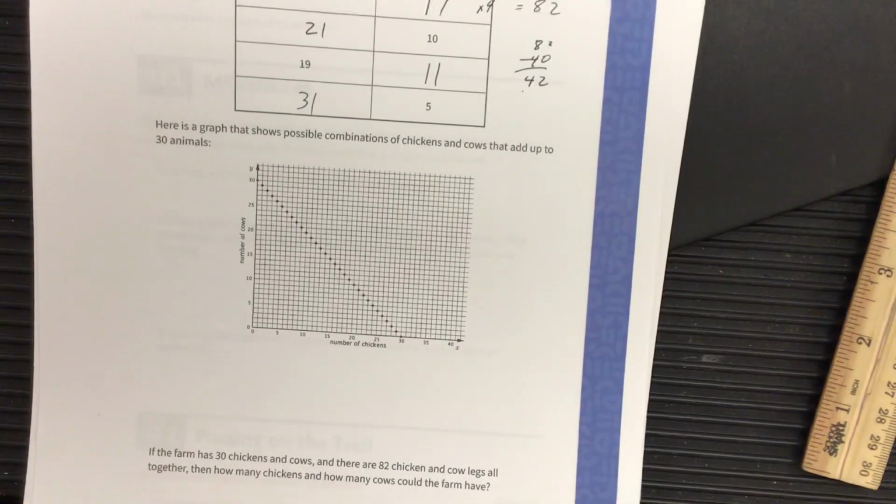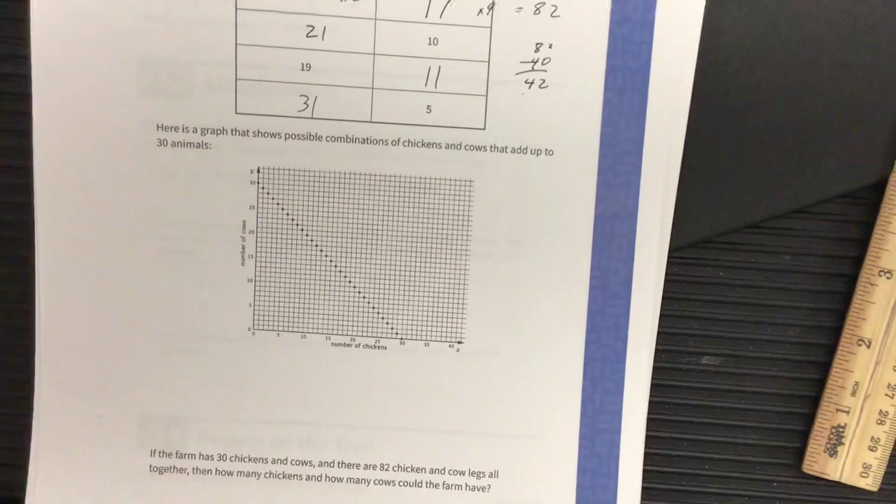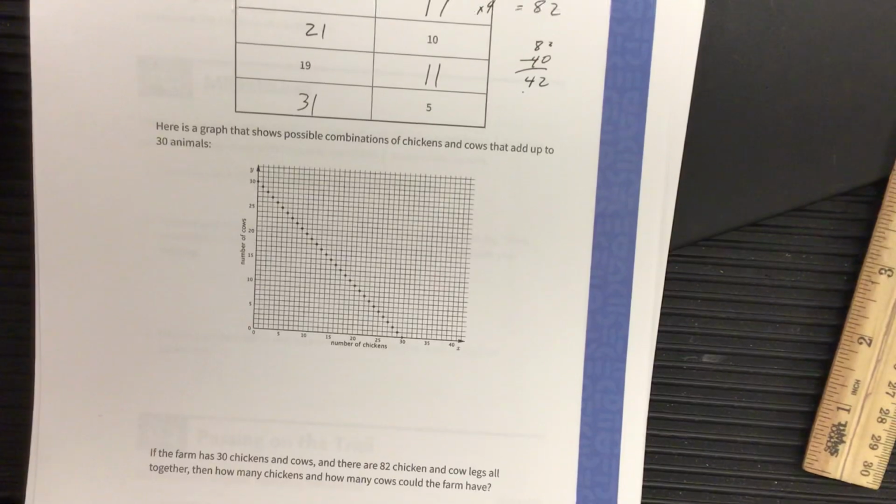All right. It says here's a graph. Why are there just dots there? Because we can't have half a cow. Remember what kind of graph that's called? Discrete. Discrete graph. All right, so it says a farm has 30 chickens and cows. So that means they add up to 30.